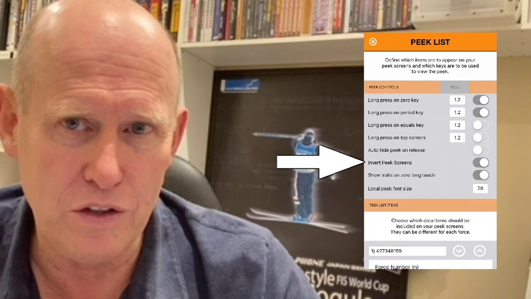The invert peek screen is for when you're using iOS 10, the grey calculator versus the black calculator. So if you're using iOS 13, which most of you will be, I'd leave that on. It gives you a black peek screen. That way when you peek, the brightness of the screen doesn't change too much.